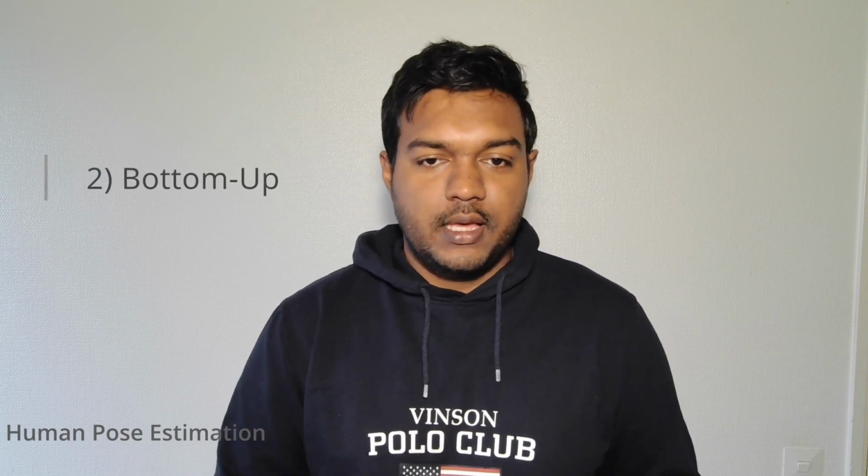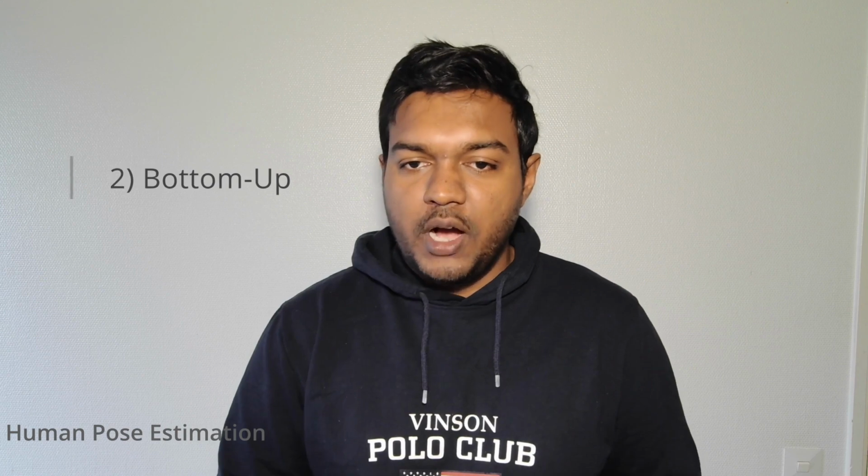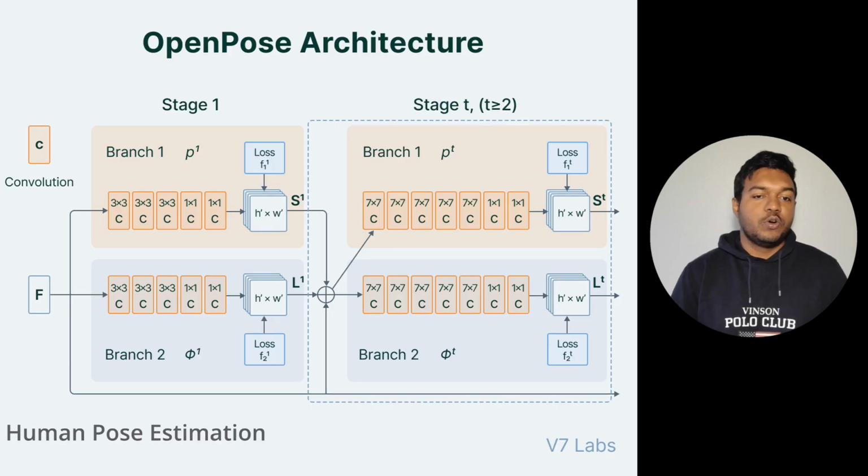And the second one is the bottom-up approach. Here, it estimates the human body parts in the image followed by calculating the pose. So, one bottom-up approach is OpenPose, which uses a CNN as its main architecture. It consists of a VGG19 convolutional neural network that is used to extract patterns and representations from the given input. The output from the VGG19 goes into 2 branches of convolutional neural networks.